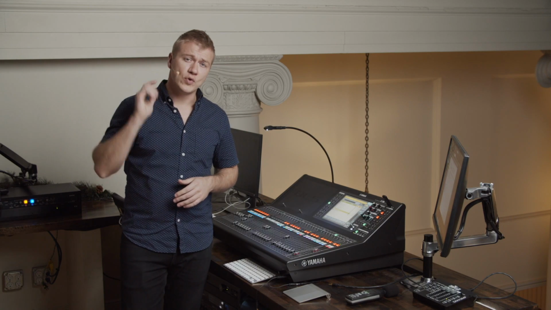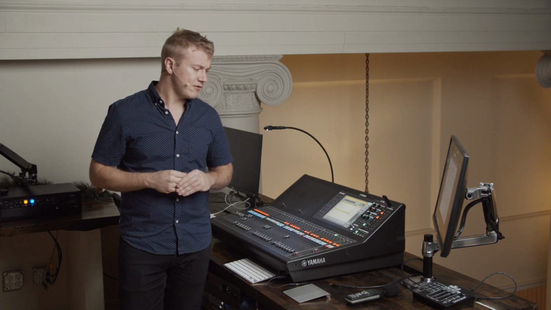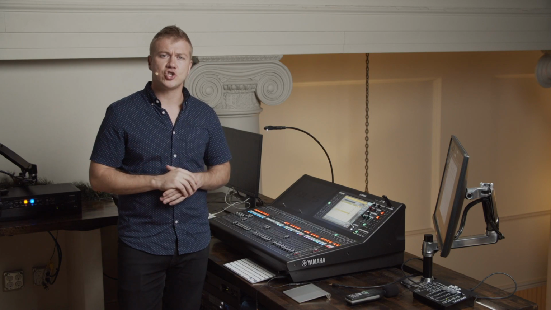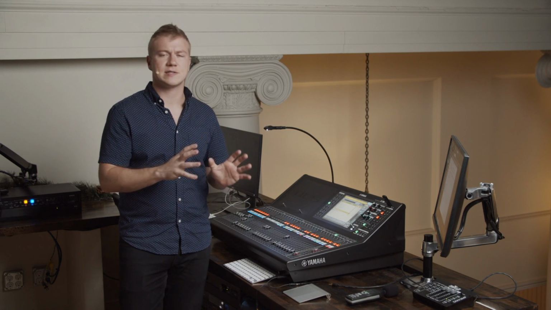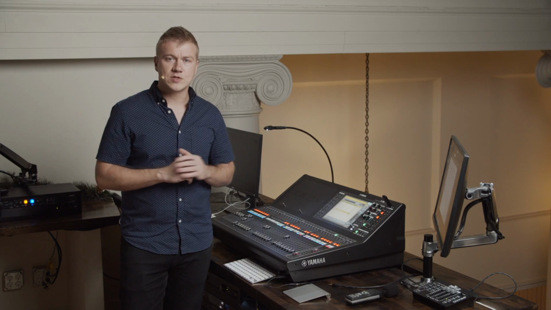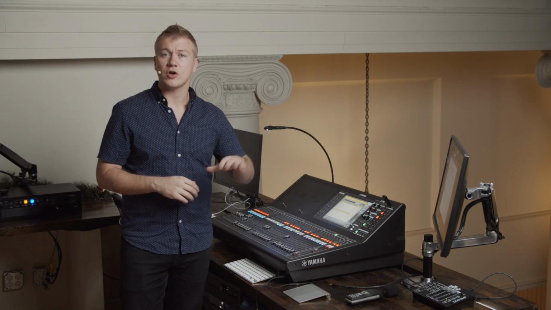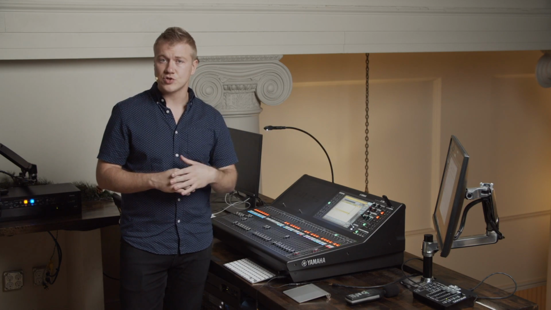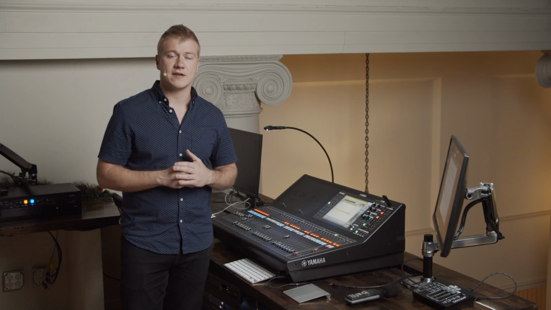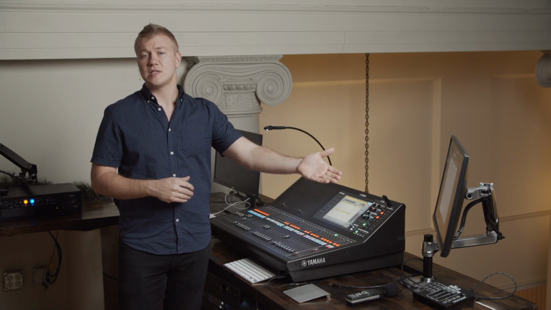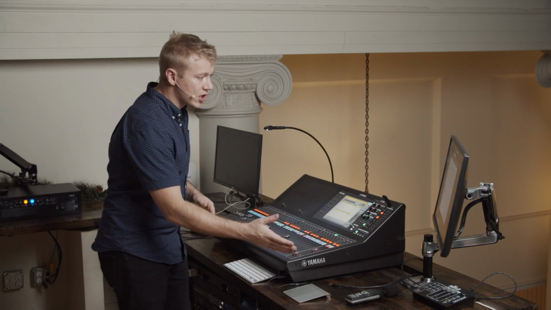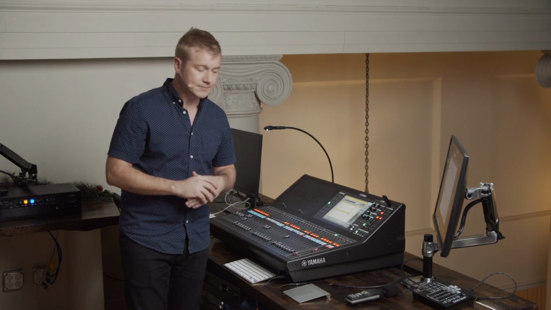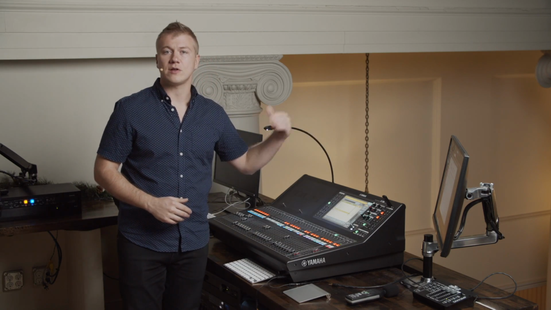Another thing is restart the board. If you're having issues with things handshaking properly, it seems like everything should be patched, but for some reason or other, something's not working. Go from scratch. Log out of the computer, shut down the Dante Controller, start that up as I've shown you before. Stop Dante Virtual Soundcard, start that back up. Shut down the board, start the board back up.